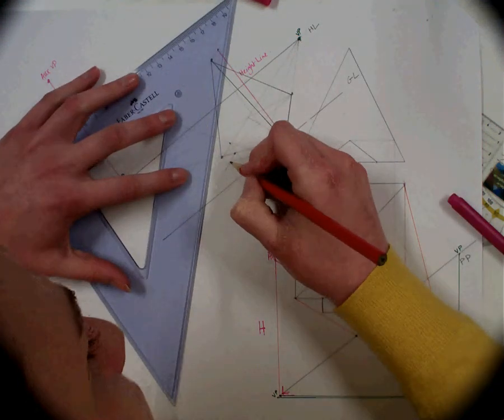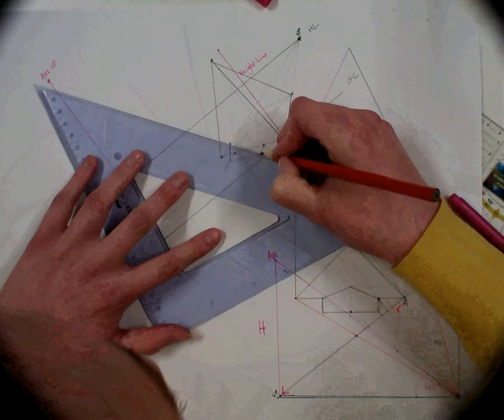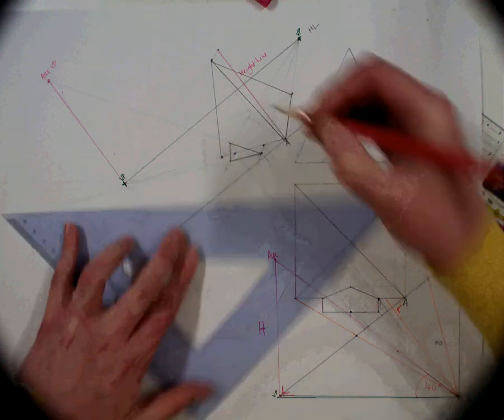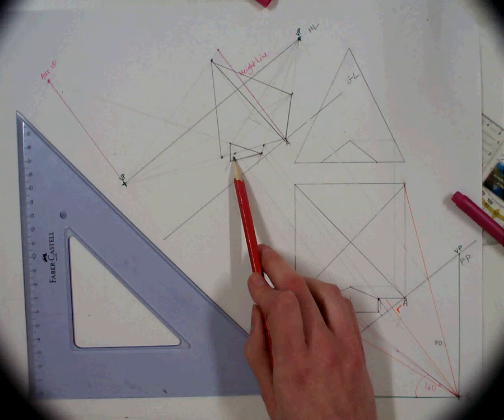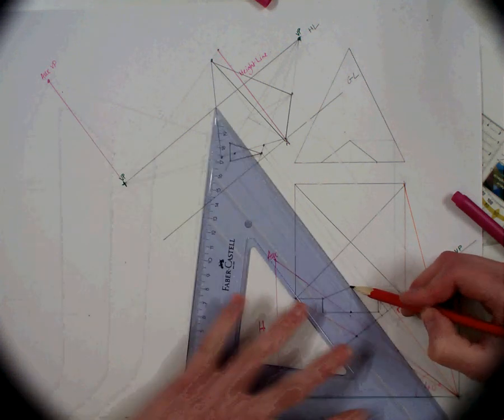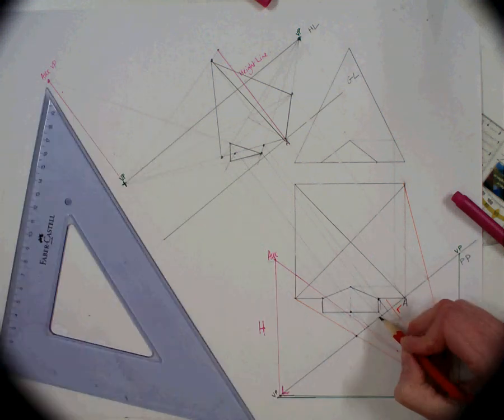Bring it back to the second corner. Okay, so I can do the whole entrance in heavy now, pretty much. Okay, so there's the first triangle of the entrance. I now need to see how deep it is. Okay, so this is how deep it is. Again, bring that back to my spectator, where it crosses the picture plane.